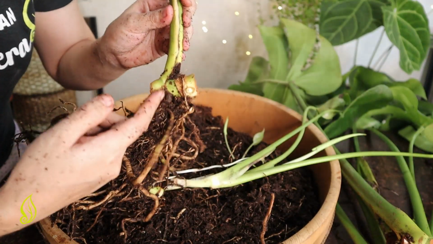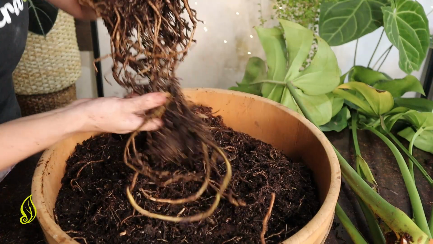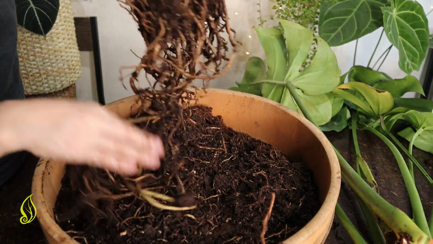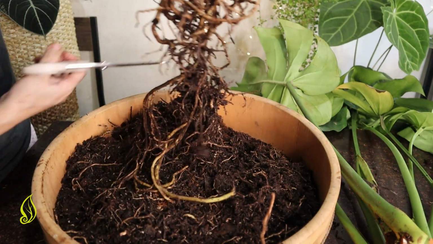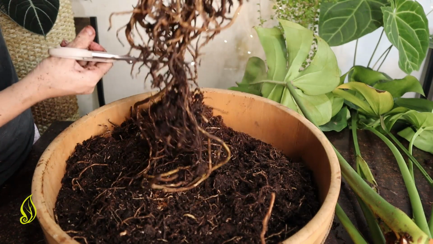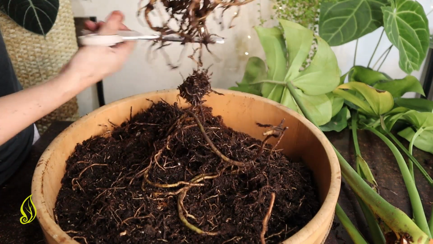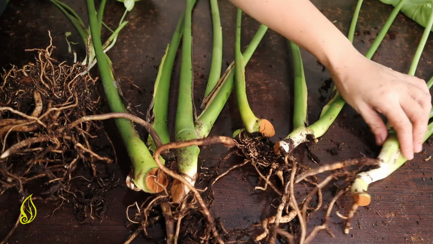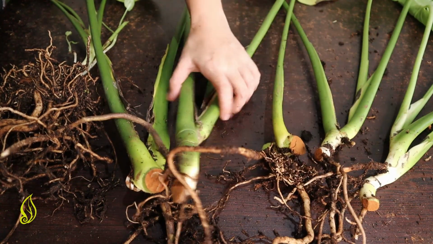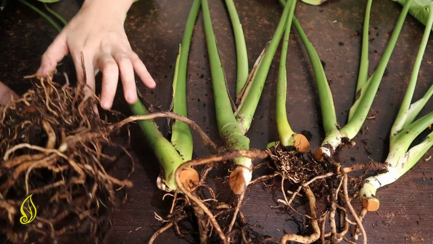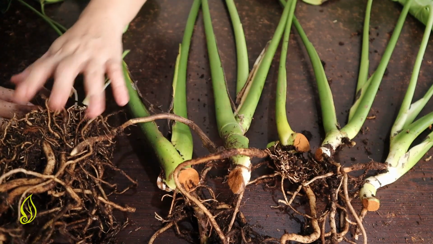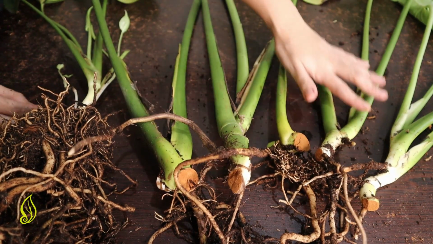In this cut, we have 2 growth points. Now for this, I'm going to cut off some of these extra roots here. This won't serve a purpose on our new pot, no? There you go. All in all, we have 6 cuttings. Tama ba? 6? 1, 2, 3. Oh yeah, we have 6 cuttings.